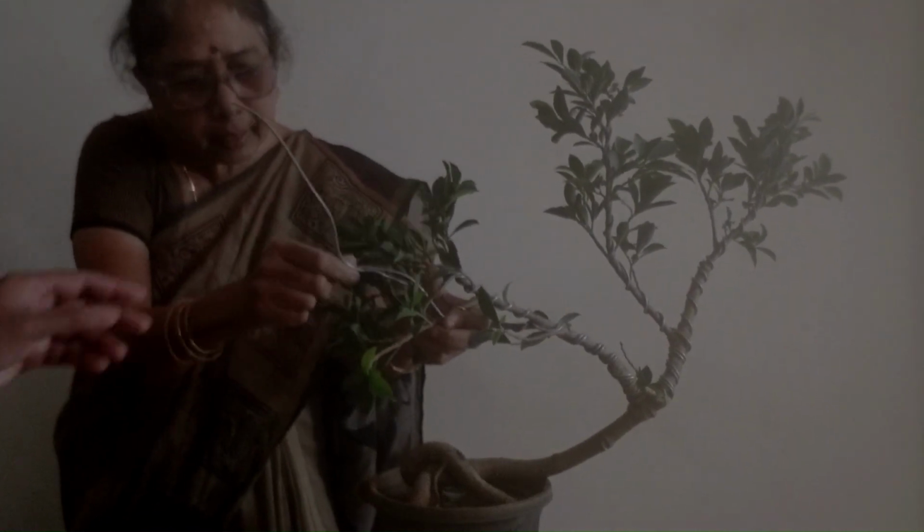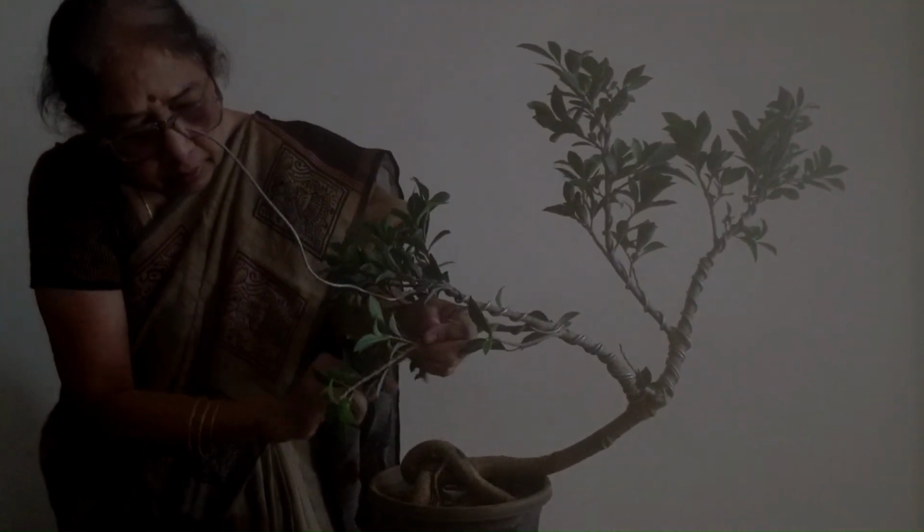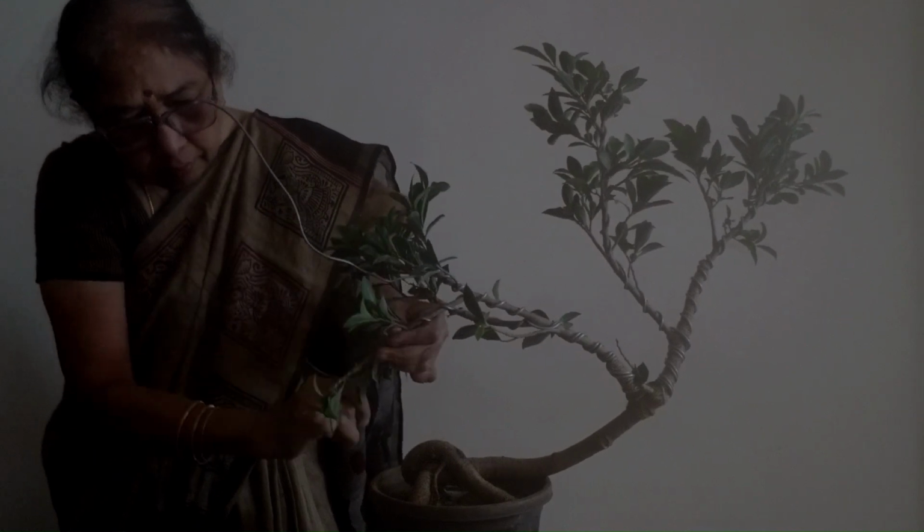Structural wiring is the main thing for the plant. It gives the perfect styling. Then we can do the secondary wiring afterwards.